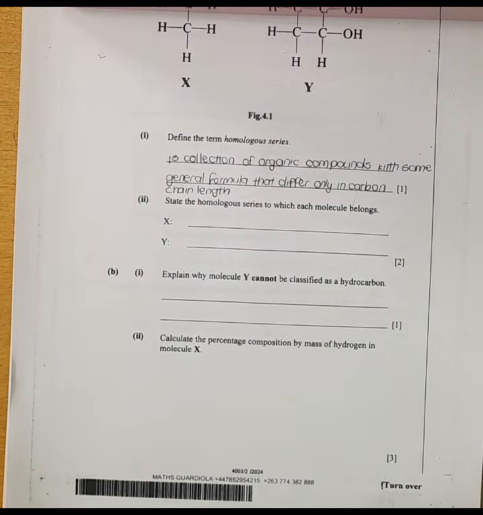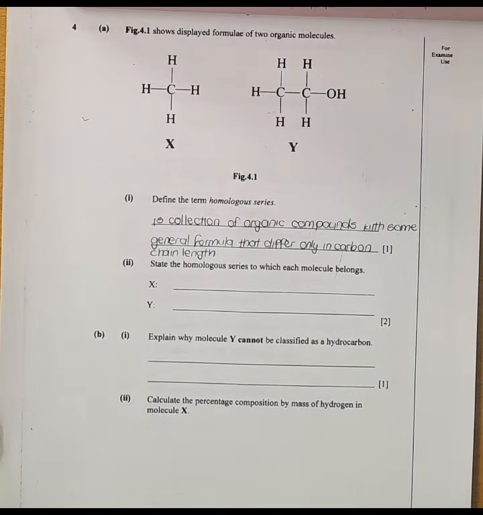And then part 2 is saying state the homologous series to which each molecule belongs. So X is an alkane, and then Y is an alcohol. And then B part 1 is saying explain why molecule Y cannot be classified as a hydrocarbon. A hydrocarbon contains carbon and hydrogen only. Y contains oxygen, which disqualifies it from being a hydrocarbon.